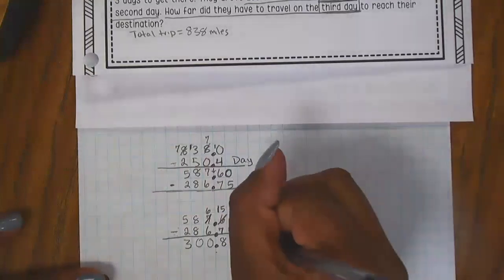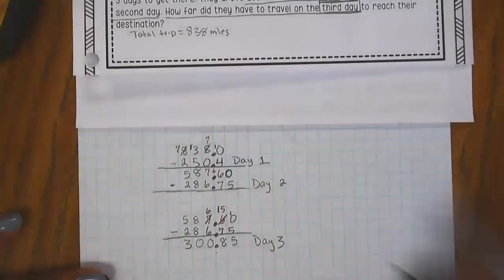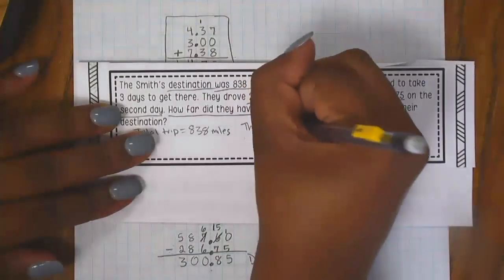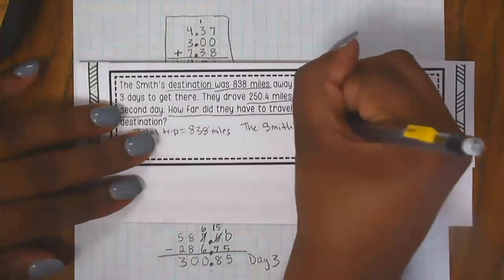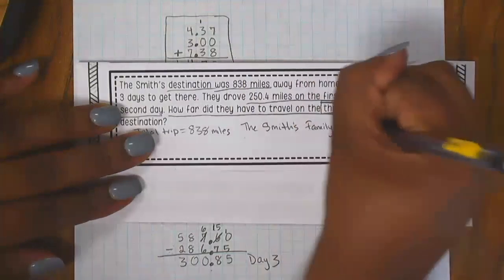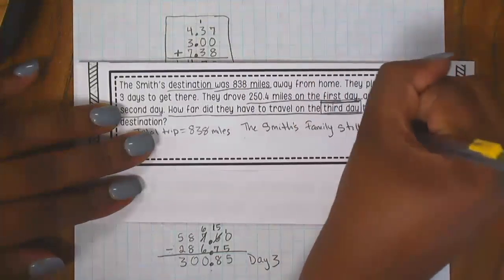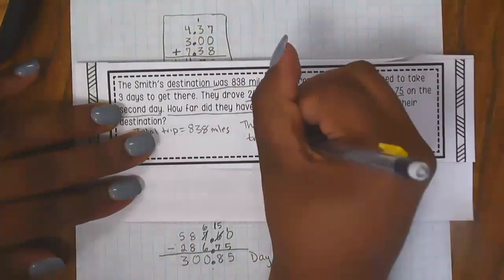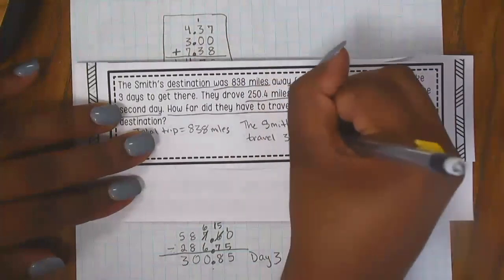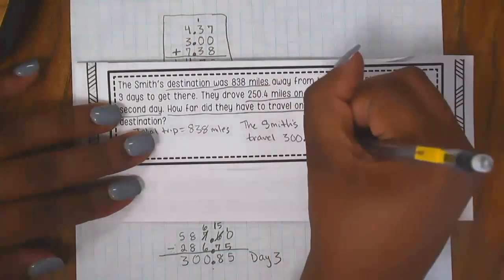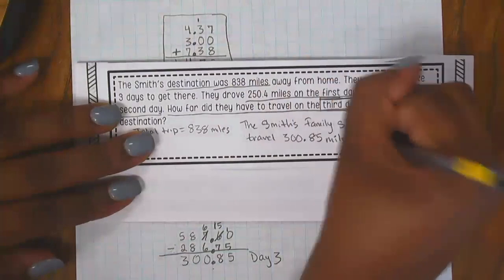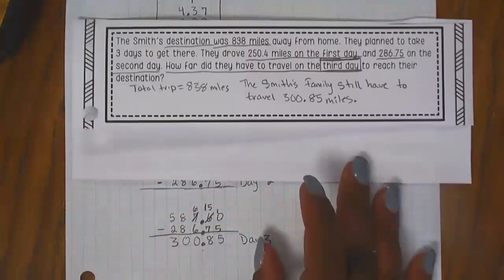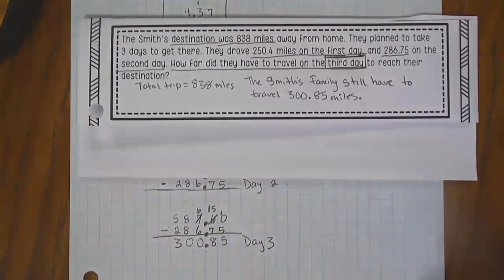So I know on day 3, the Smiths family still have to travel 300.85 miles. And that's all, Rangers. We still solve word problems the way we would with whole numbers. This time, we're just working with decimals.